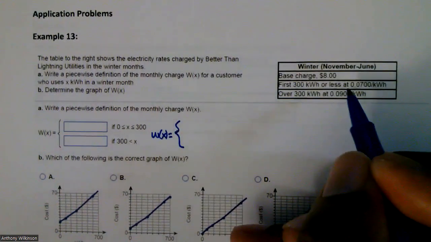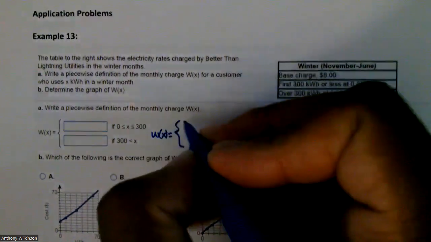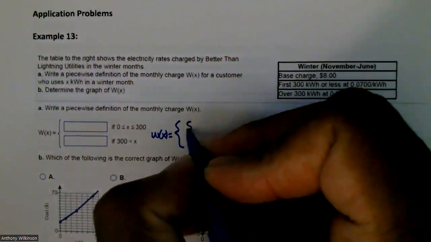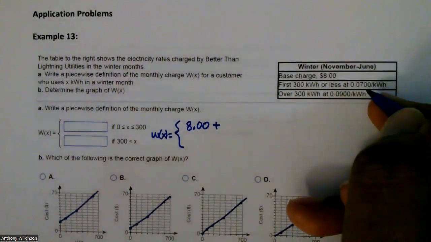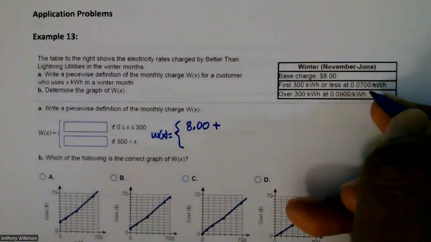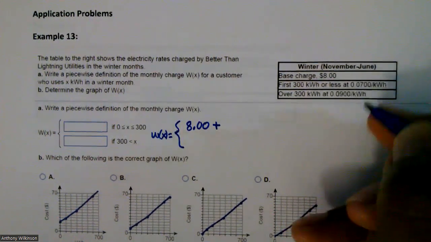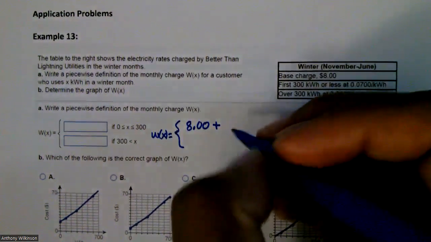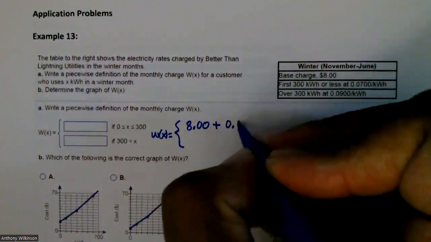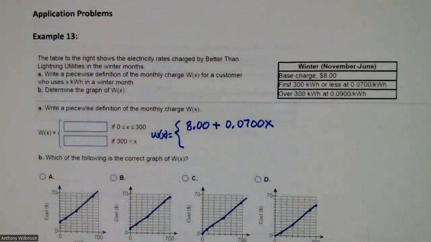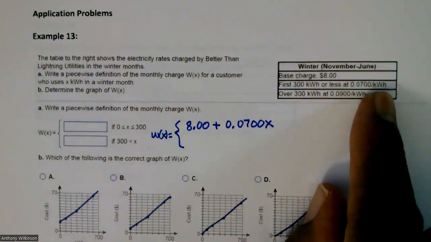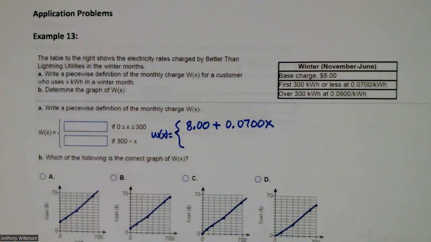From 0 to 300, that would be the base, which is $8, plus 0.0700 per kilowatt hour times the number of kilowatt hours. So that would be 0.0700x, where x is the number of kilowatt hours. So this amount per kilowatt hour will be multiplied by x.